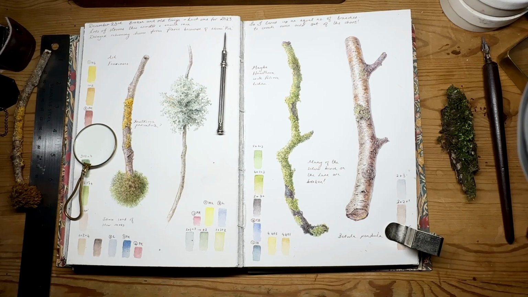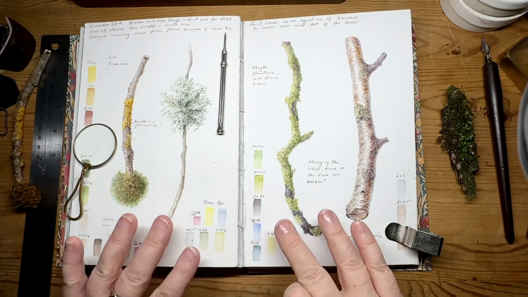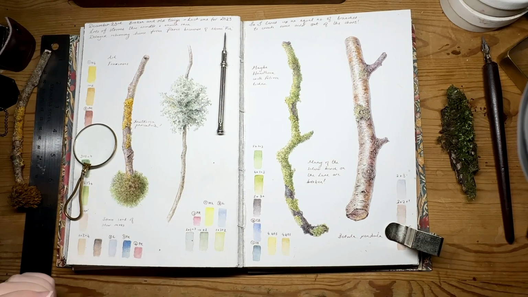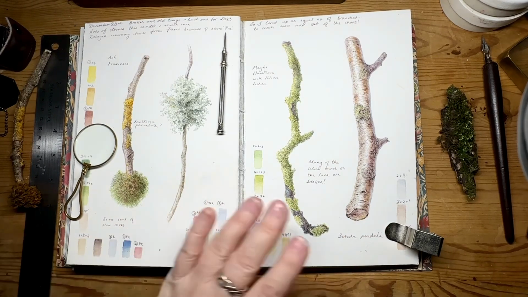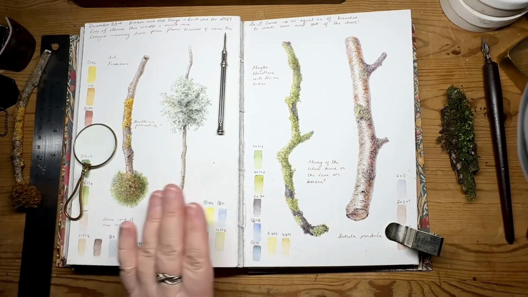Now, the first thing you maybe notice is that I've got four on the page, and generally speaking we're told that we shouldn't use even numbers, that odd numbers are more interesting than even numbers, but there are exceptions, I feel, when that doesn't really apply. And here I think that the two and two idea works because they're all completely different. It's not like having four flowers or four twigs of the same subject in a row.